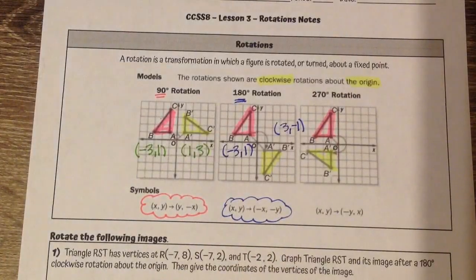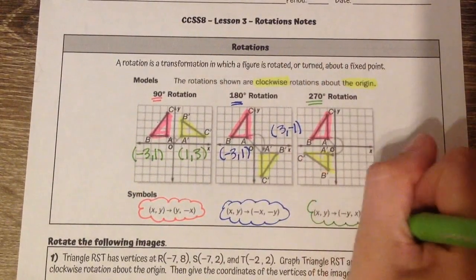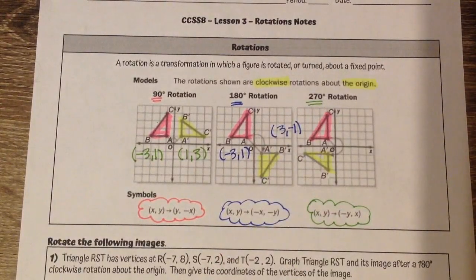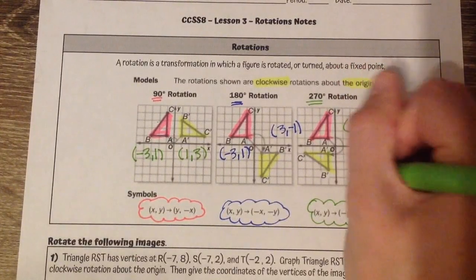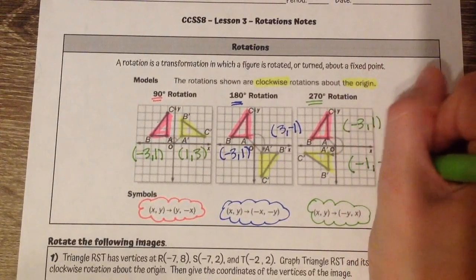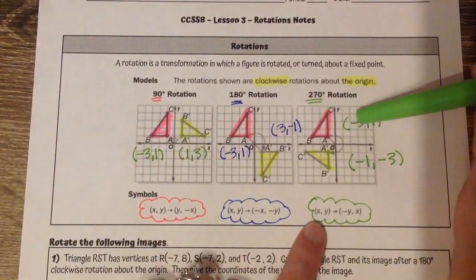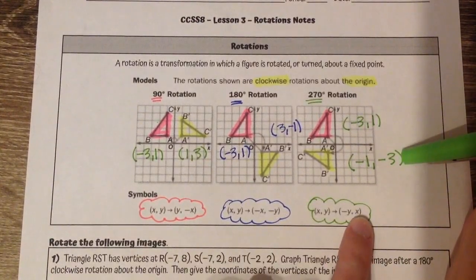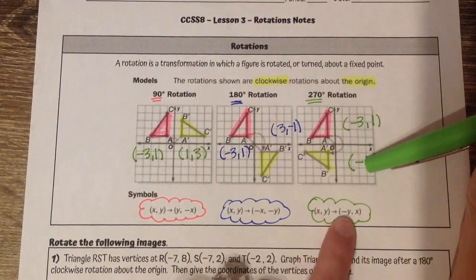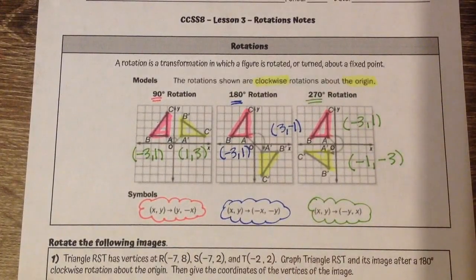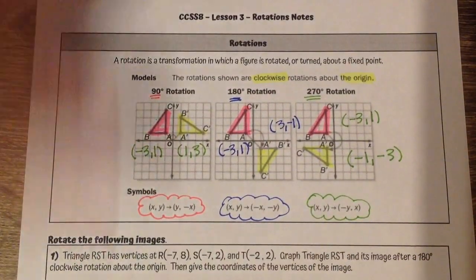And then the last one, 270-degree rotation. Our original B value was, again, -3, 1. Our new B value is -1, -3. Let's look at what happened here. Our x was -3, now that's moved to where the y value goes in our new point. Our y was 1, it became -1 and moved over to where x is. For every single scenario, we're going to come back to this image, so make sure you're referring back to it as we go through.